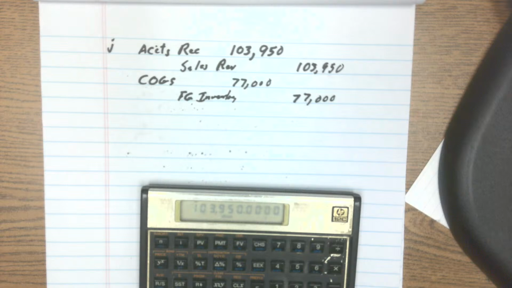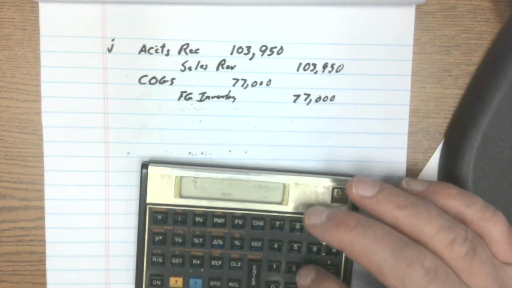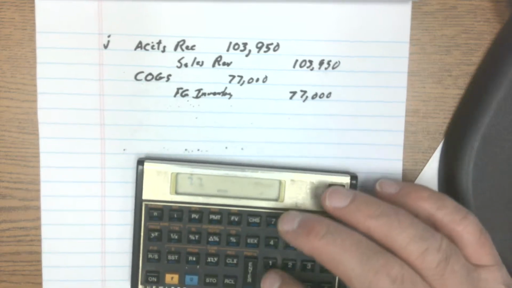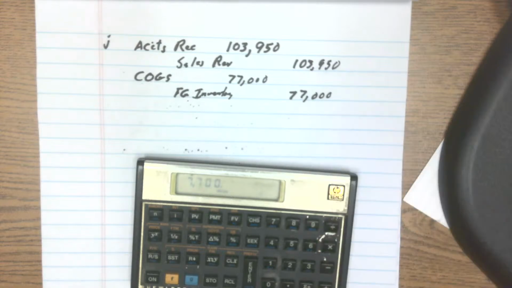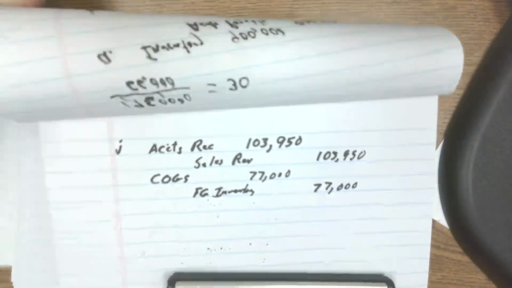Okay, and then we're told in I that we use 7,700 machine hours in April. So we take the 7,700 and we flip back over the previous page.